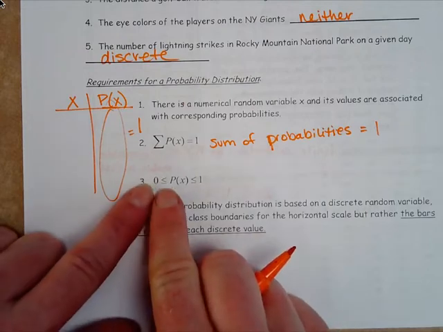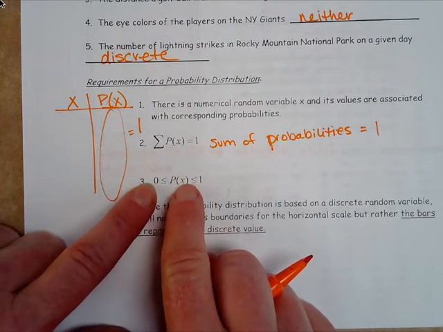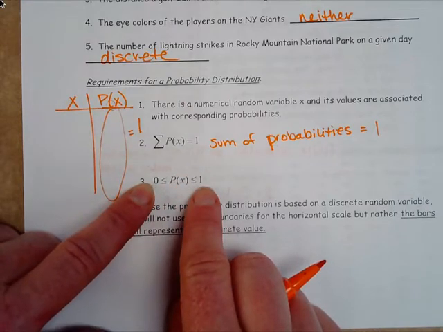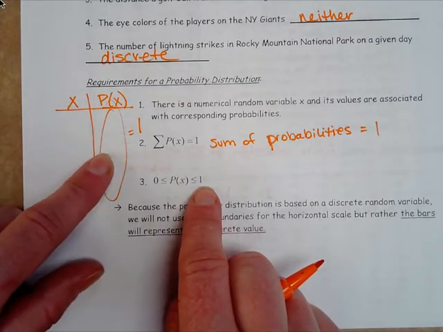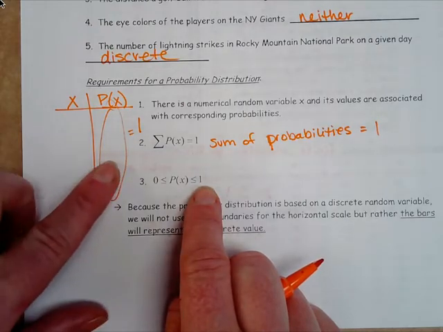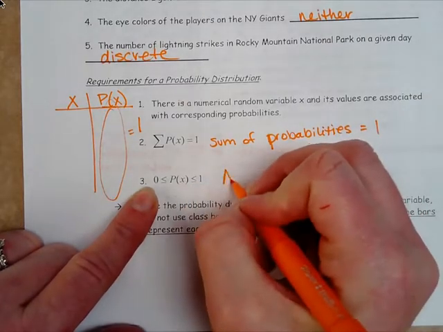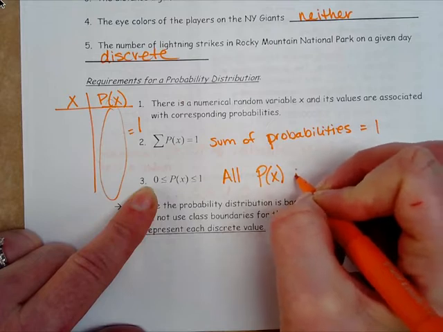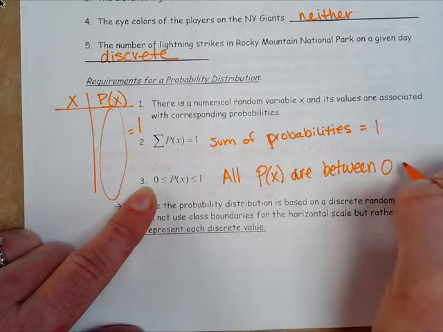The third one is 0 is less than or equal to p of x is less than or equal to 1. So it's saying the probabilities are between 0 and 1. Because if any of these random variables has a higher probability than 1, that doesn't work, right? So it has to be a number between 0 and 1. All p of x, all probability of x, are between 0 and 1.